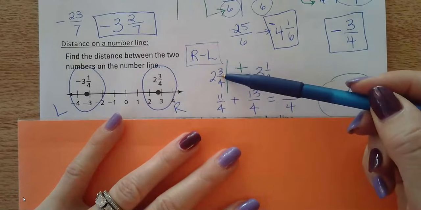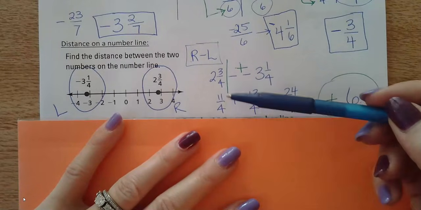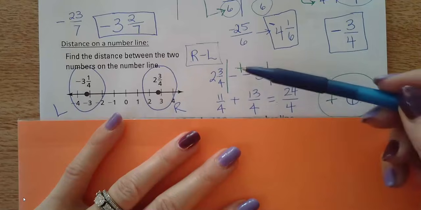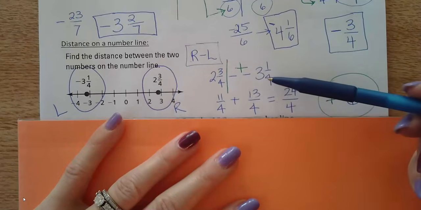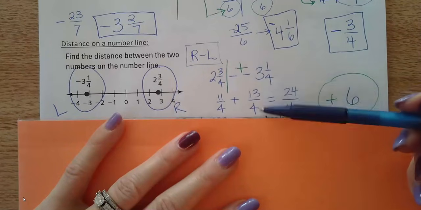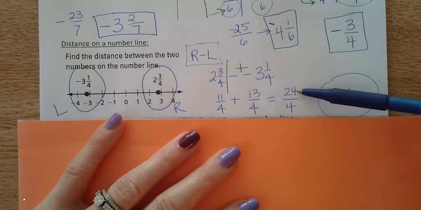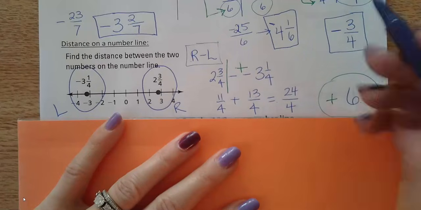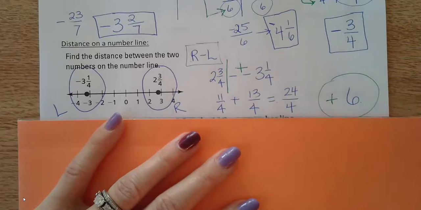Okay, here my mixed number turned into an improper fraction, 11/4. I recognize this is just adding, which we already talked about, 13/4. Put those together, you get 24/4, which can be simplified to just 6 wholes.